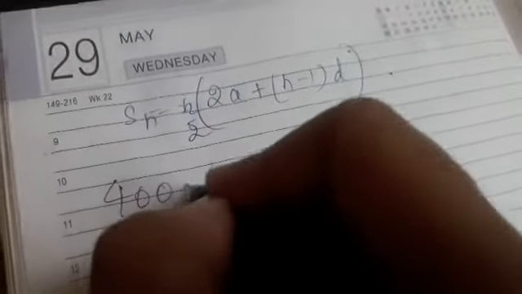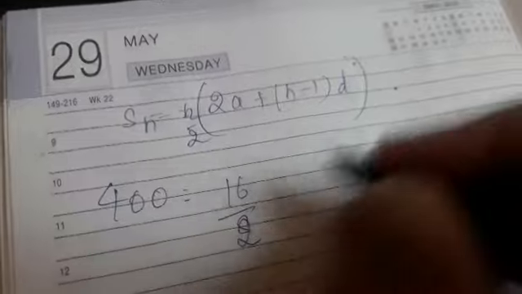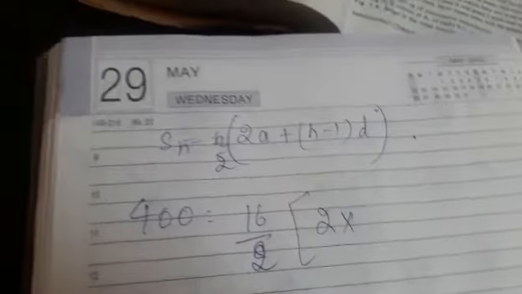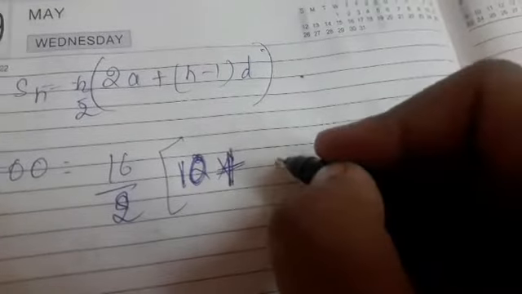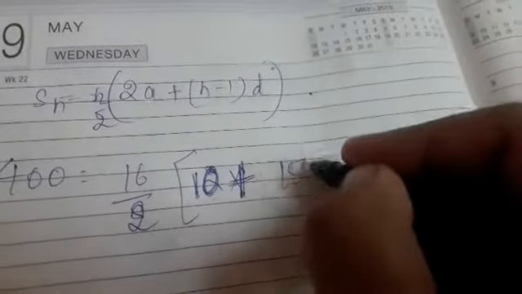Now we can find d. Sn is equal to n by 2 into (2a plus (n minus 1) d). Sn is 400. n by 2 means 16 by 2. 2 into a, what is a? 5, so I will write here 10, plus n minus 1, 16 minus 1, that is 15 into d.